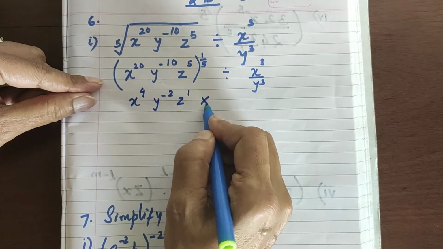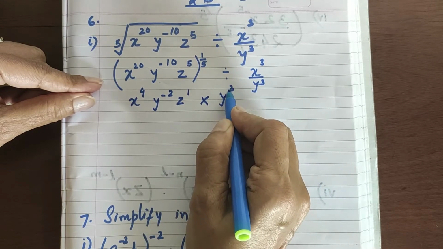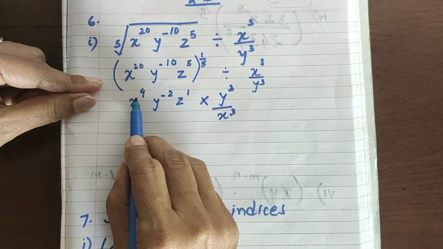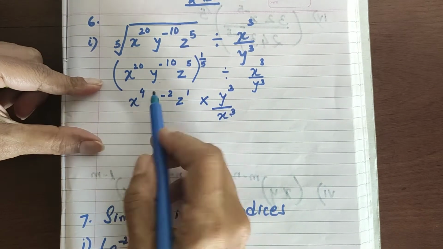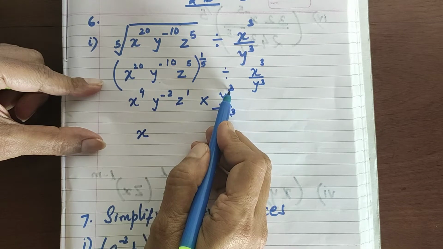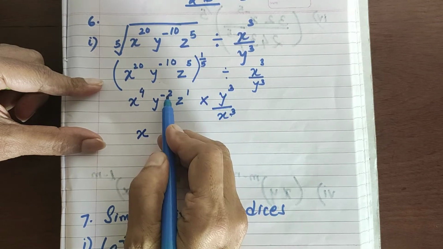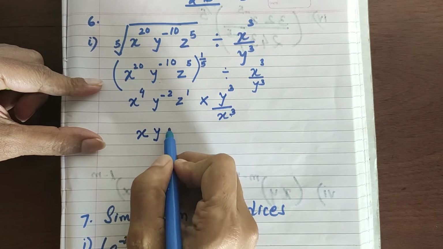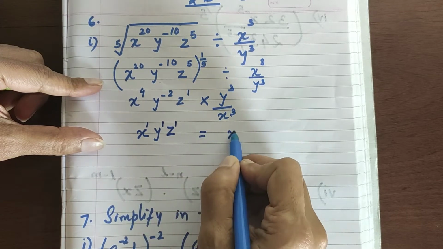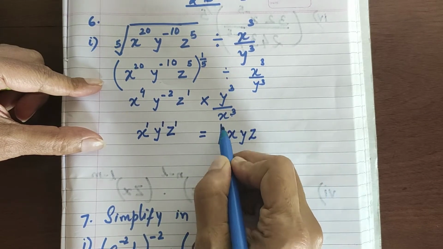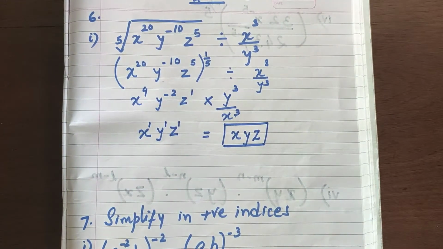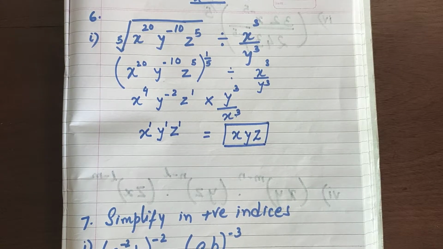This division sign gets converted to multiplication. It becomes y to the power 3 upon x to the power 3. Now x to the power 3 and x to the power 4 you can reduce. So 3 and 4 when you reduce, it remains as x. It is y to the power minus 2 and y to the power 3. This is multiplication, so we add. So 3 minus 2 is 1 and z to the power 1. When the exponent is 1, we can simply write it as xyz. So this is your answer. You have simplified it. This is the answer of question number 6, part 1.